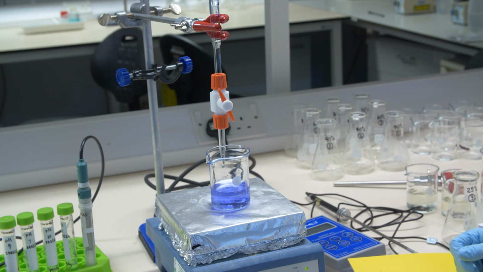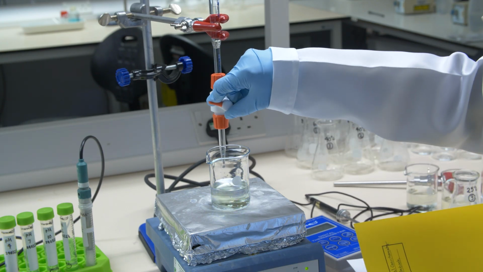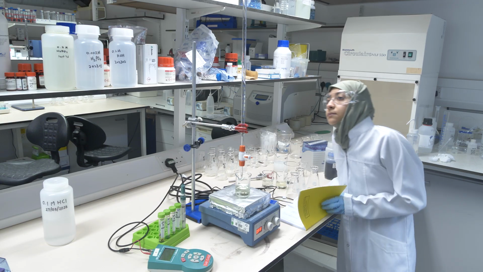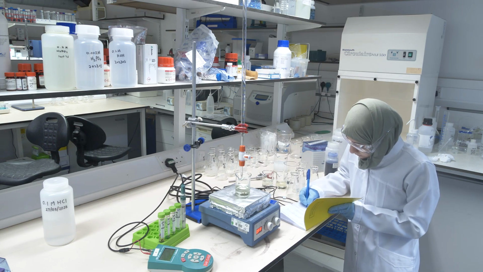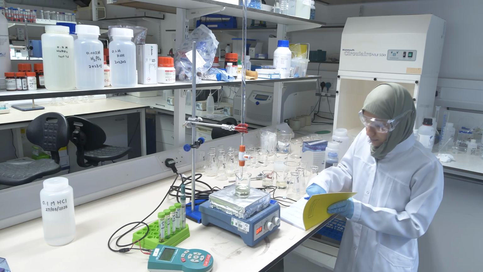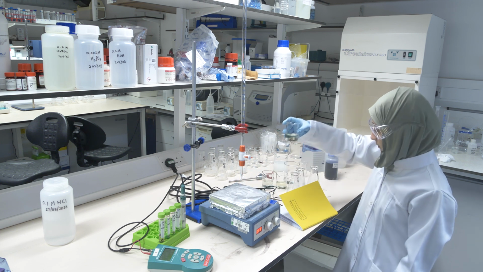Look carefully and slowly so that you exactly get the point when the color changes. Again, you note it carefully in the lab notes, and now you have 3 repeats, and you can determine the average plus the standard deviation from this. So now that concludes this.